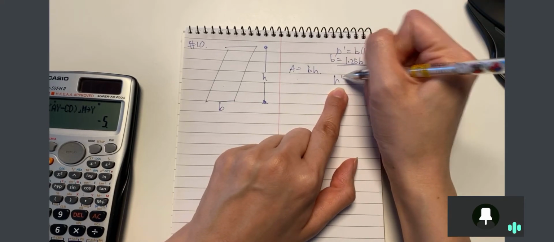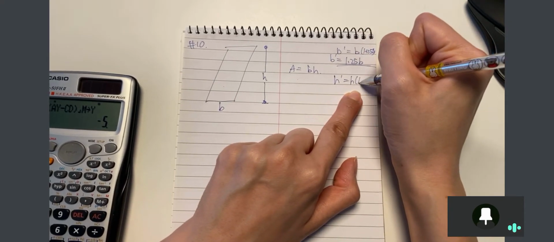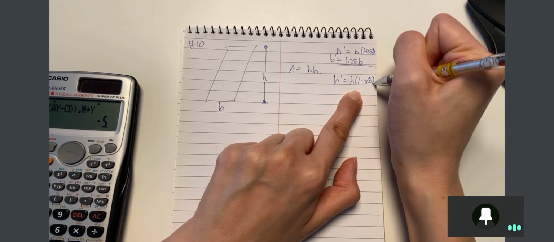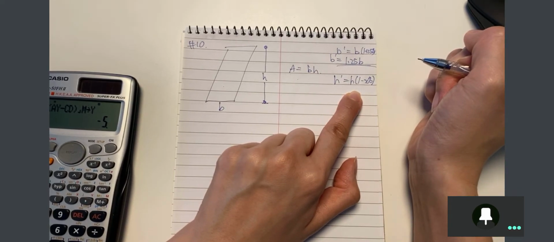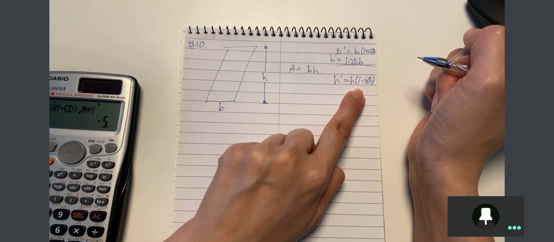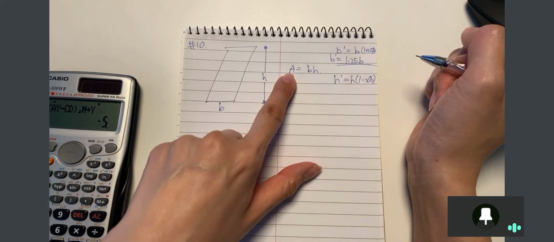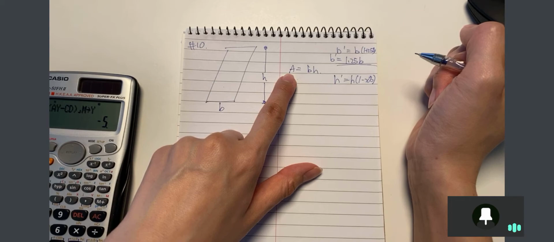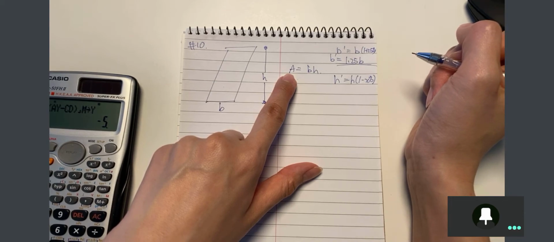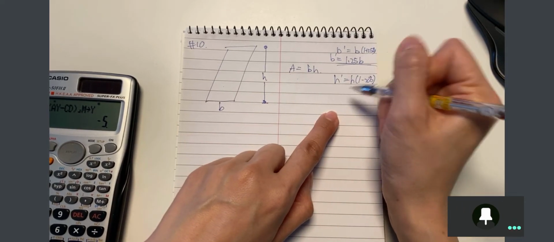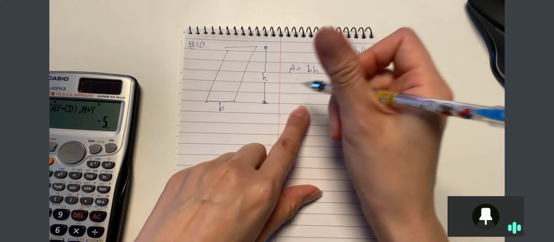That means the new height is the old one times (1 minus x%), which I do not know yet. And then as a result, the area of the parallelogram, that means the new one, is decreased by 12.5%. So you can rewrite it like this.